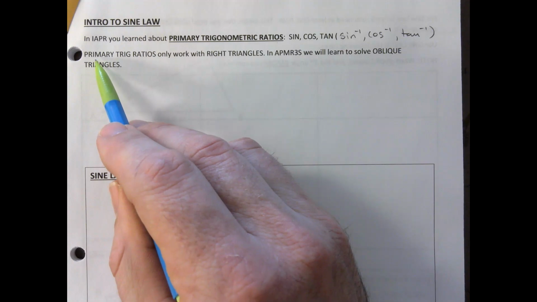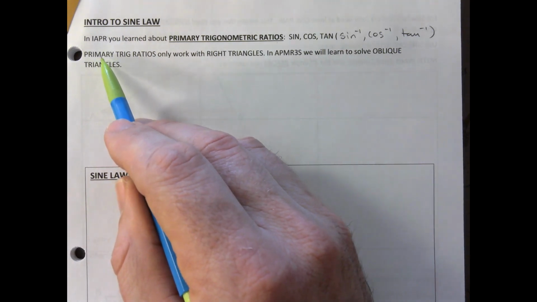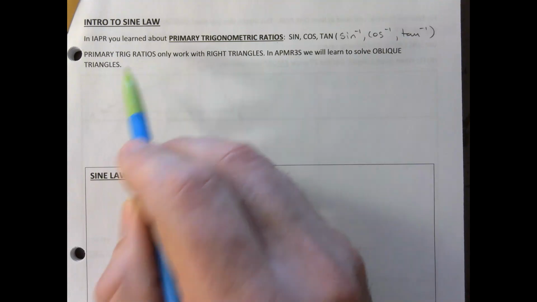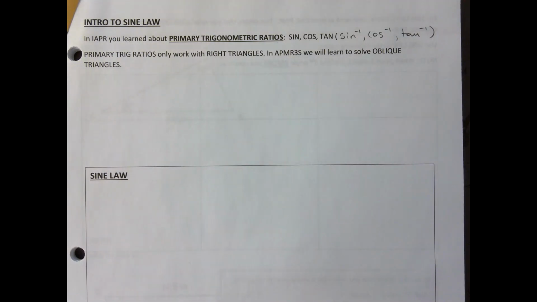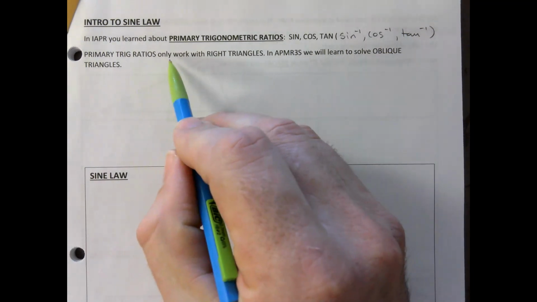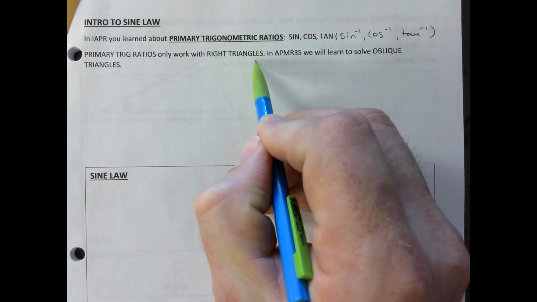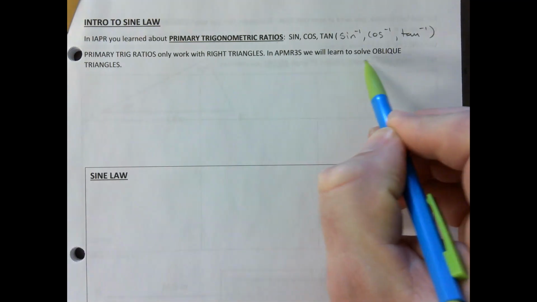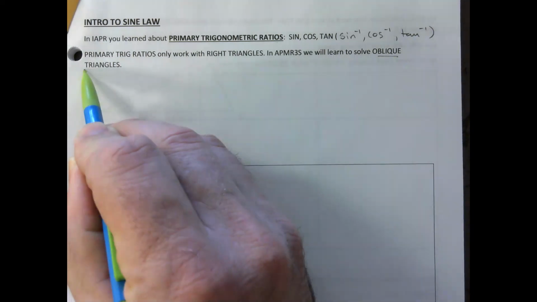So you learned about the primary trig ratios. Everybody has the booklet, right? We all grabbed one. If not, there are extras here. Primary trig ratios only work with right triangles. So in grade 11 applied, we will learn how to solve oblique triangles. Those are all triangles that aren't right triangles.